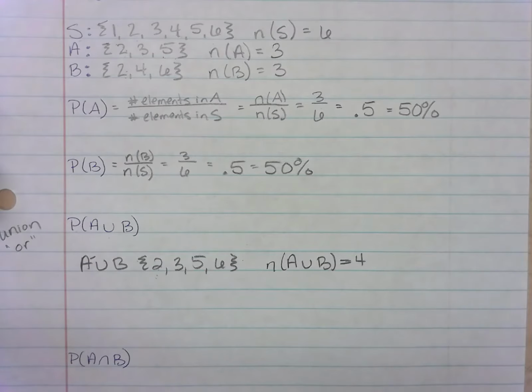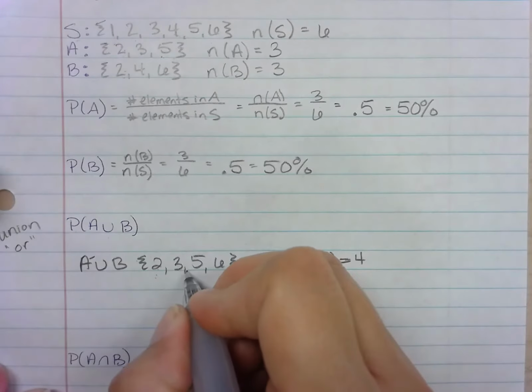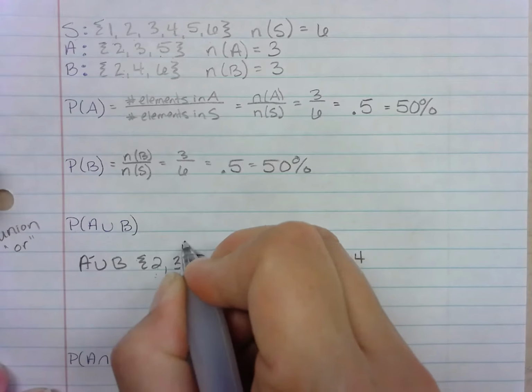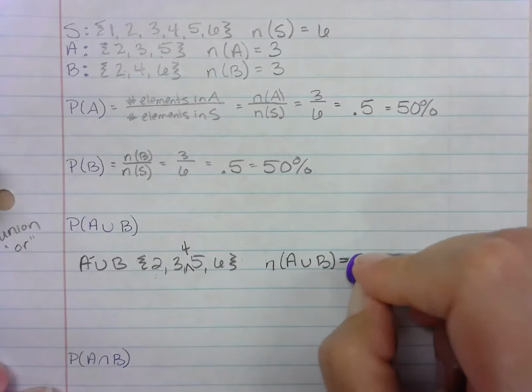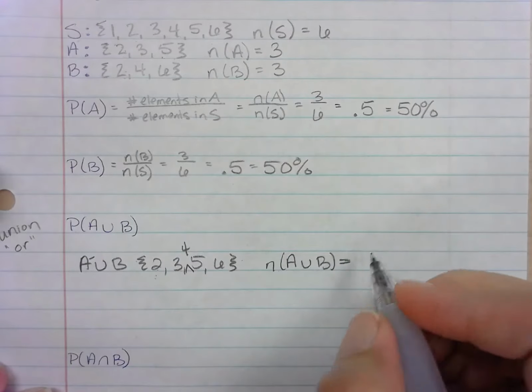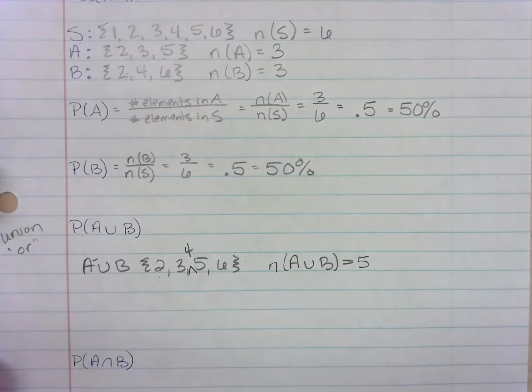I left out the 4. Ha. Let's add that 4 in there. So let's put a little caret. There's a 4 in there. So there's actually 5 elements in that union. Helps if you write them all down.